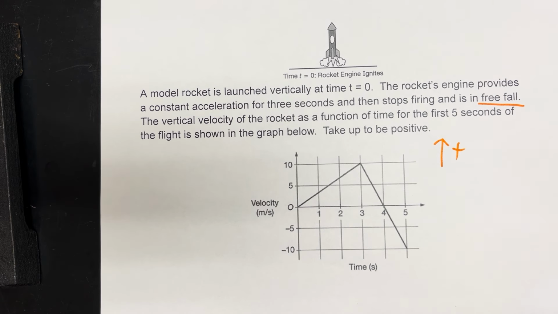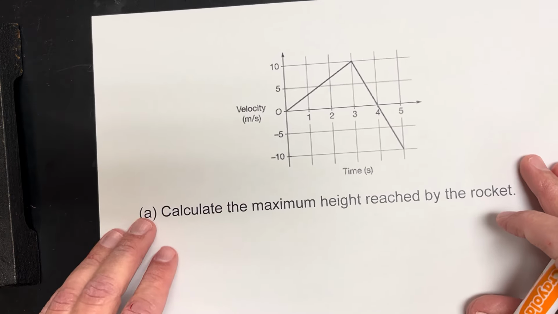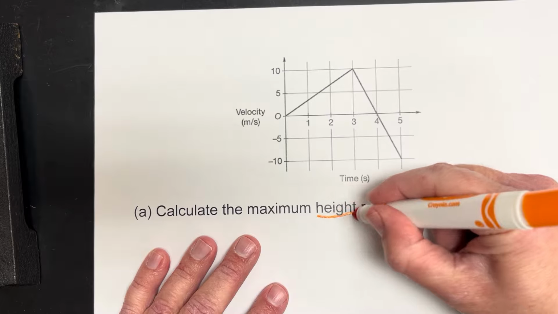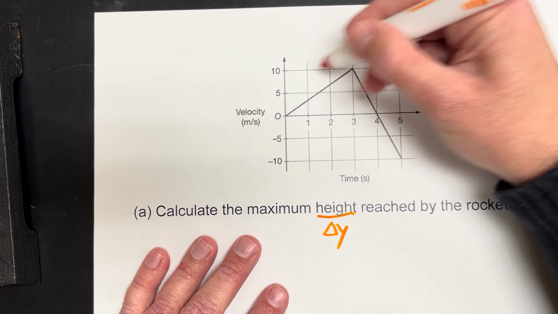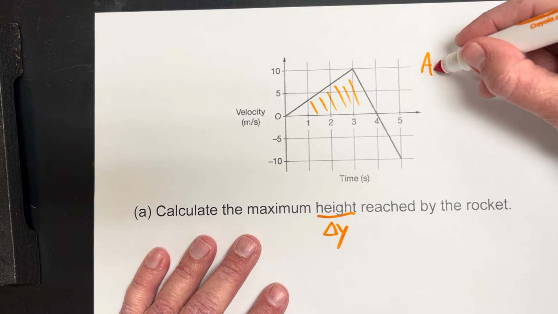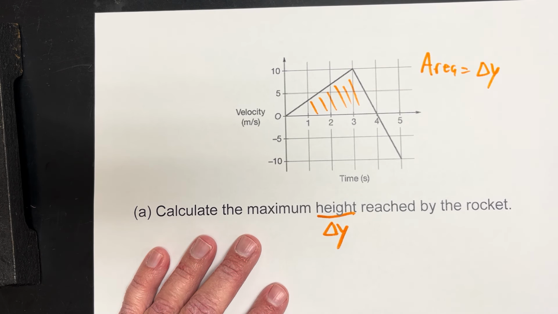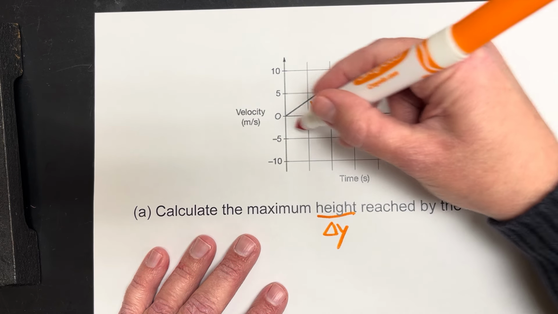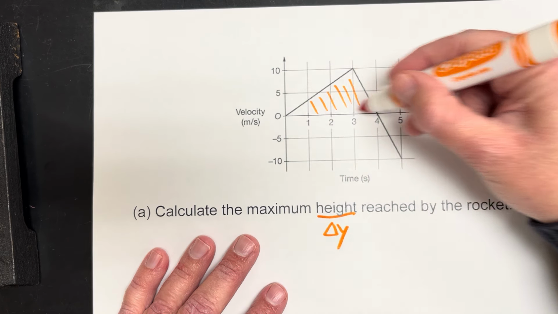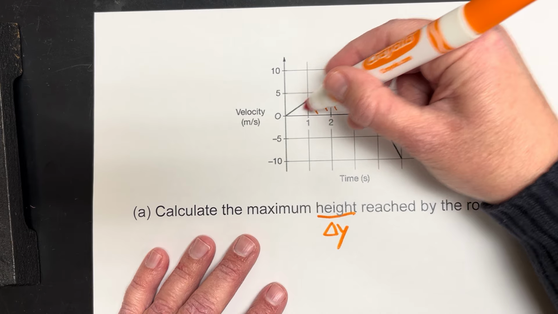Okay, so the first thing they want us to do here is, they don't say from the graph, but you should know to do it from the graph, calculate the maximum height reached by the rocket. So height, by the way, is a delta y, a displacement, and on a velocity versus time graph, the area under the curve is what is going to give us a displacement. So first off, we need to do area. Second, we need to make sure we know where to calculate this area. And the maximum height is going to be the peak, and the peak is when we reach a velocity of 0. So we want to do it from here all the way to here.